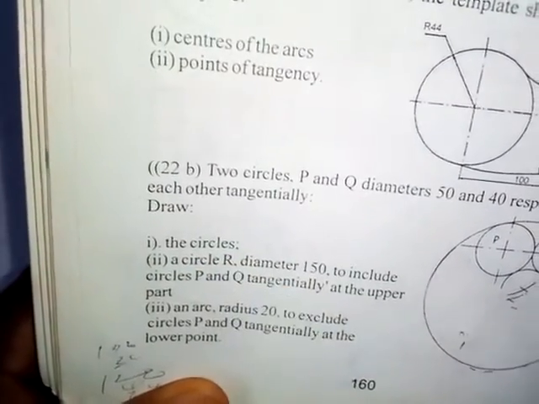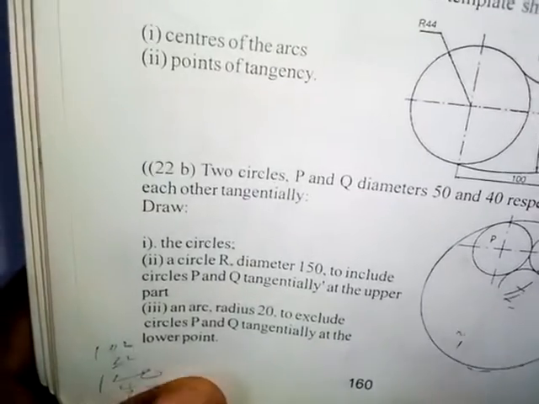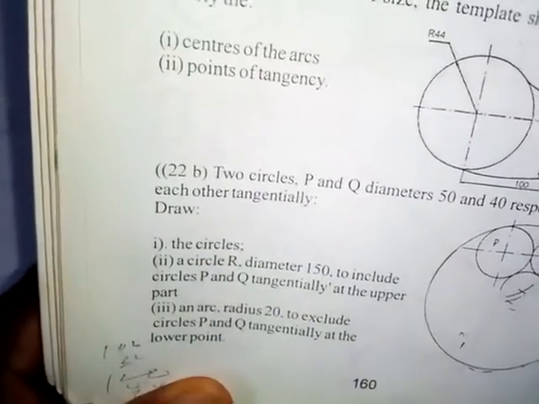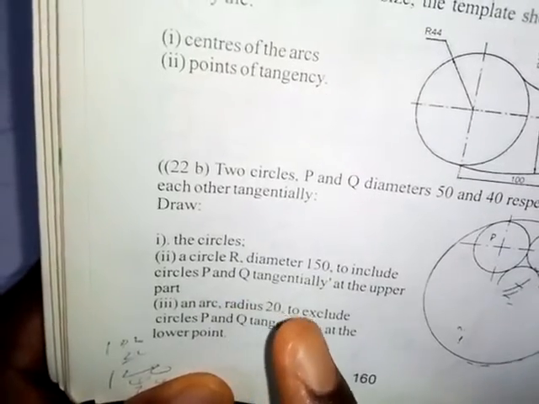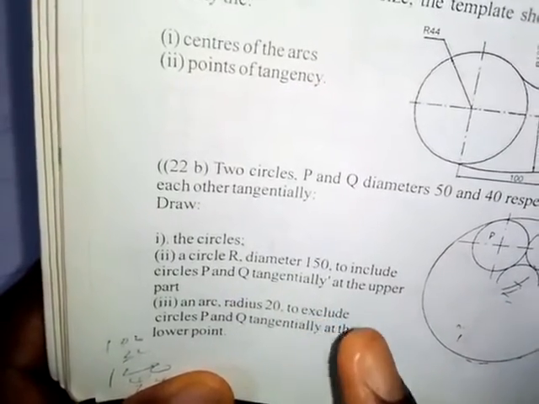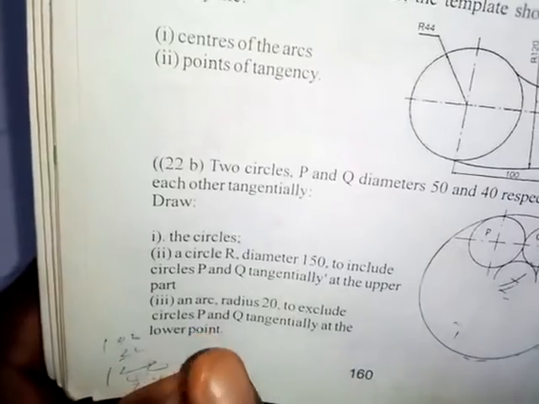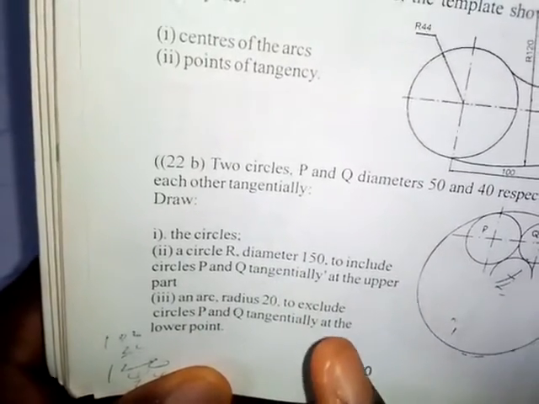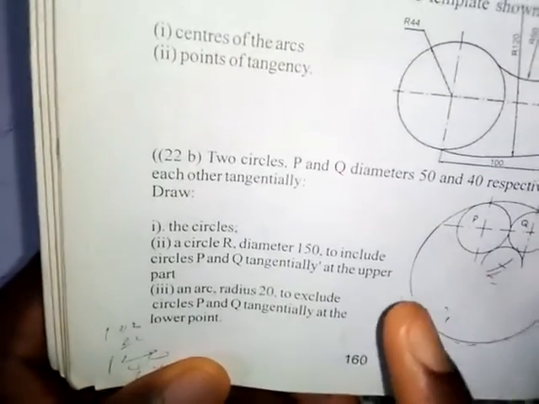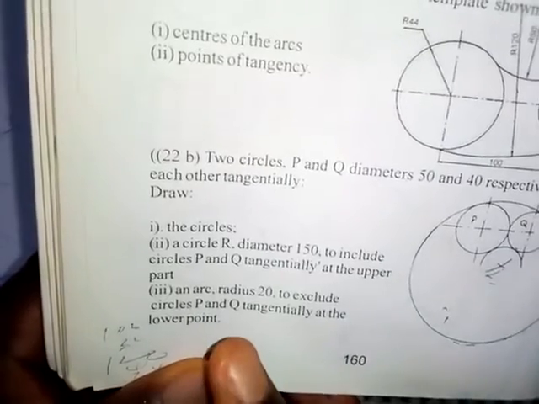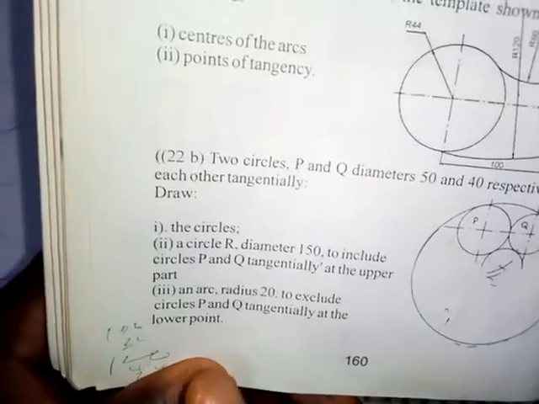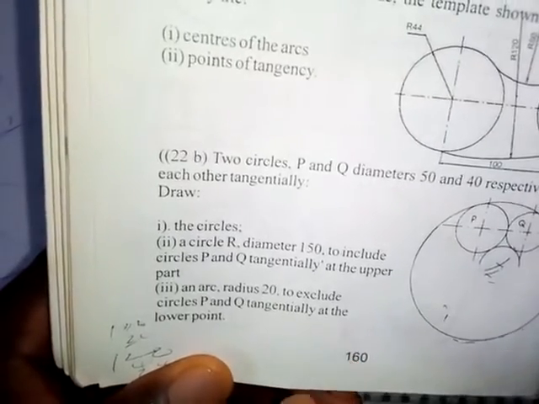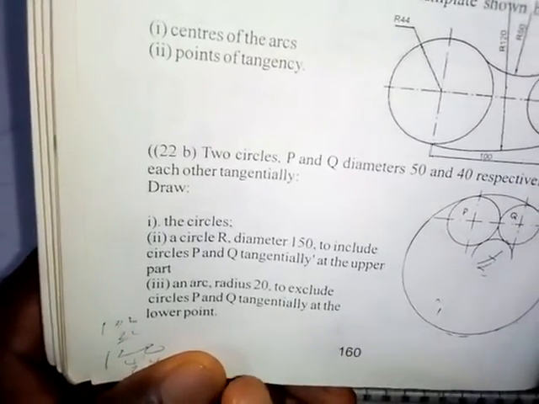So they touch each other tangentially. Roman figure 1, we have to draw the circles. Roman figure 2, a circle R diameter 150 to include circles P and Q tangentially at the upper part. And Roman figure 3, an arc radius 20 to exclude circles P and Q tangentially at the lower point.